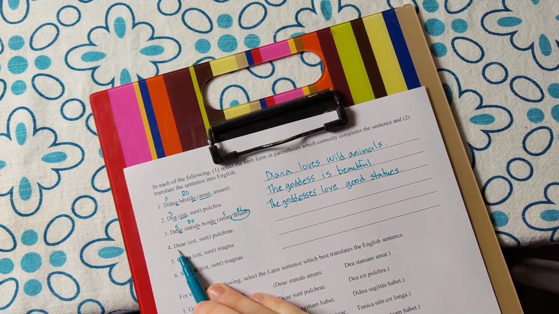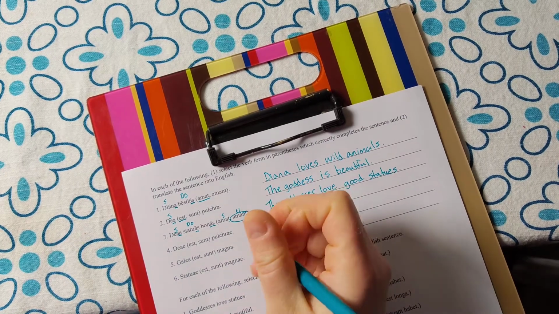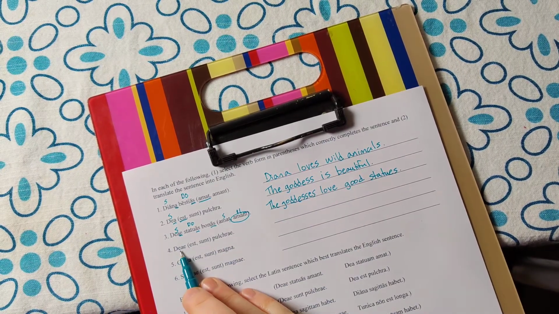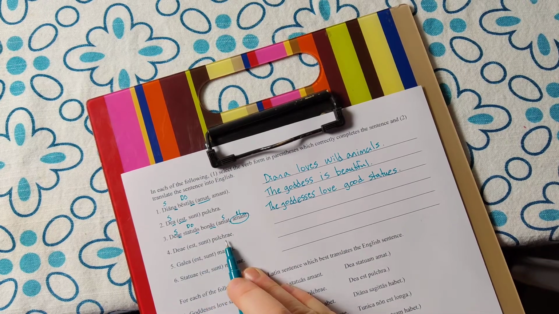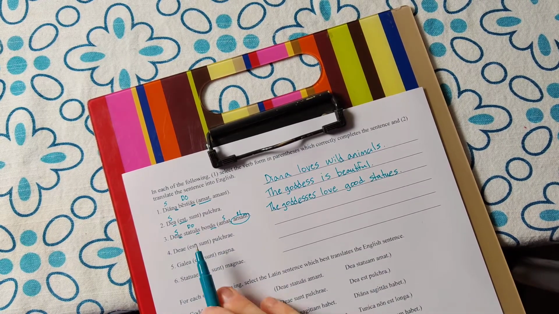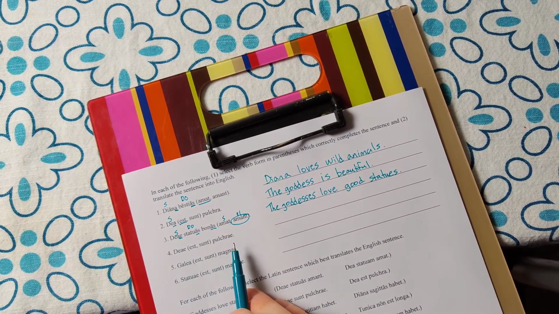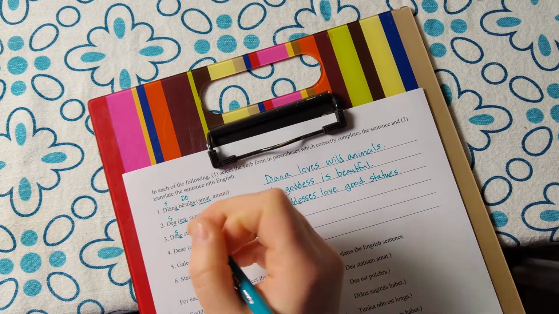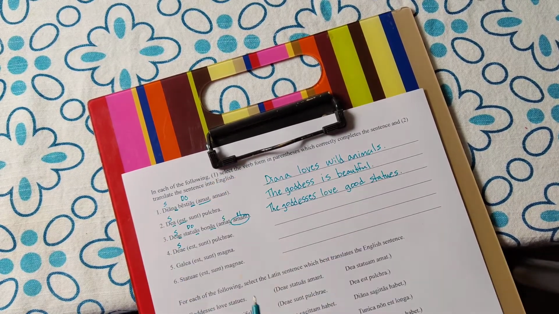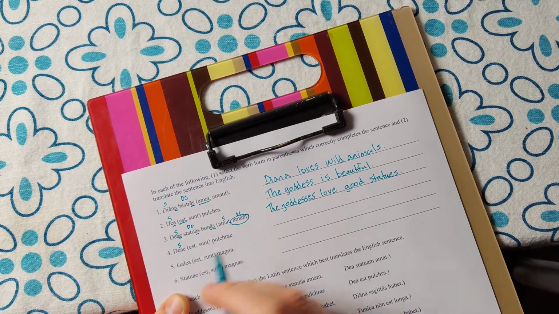Number 4, dei something pulchrae. Okay, so dei has to do with goddess, pulchrae has to do with beautiful. So which of those two words is our subject? The only one that's a noun. So dei is our subject. All right, look at the endings.